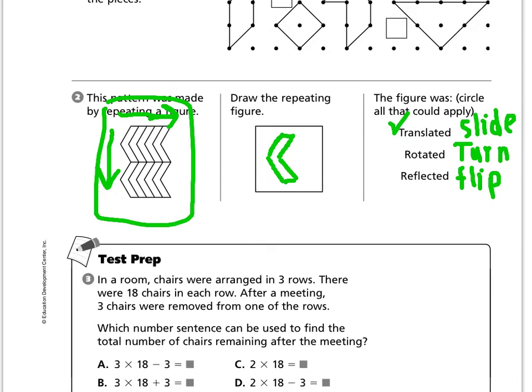And then I have rotated. That means, did it turn? Well, I don't really have it turning because the arrow point is never facing another direction. And then the reflected part, was it able to flip over? And yes, it could flip over. This one could flip and be the mirror image down below. Let's move on to test prep.